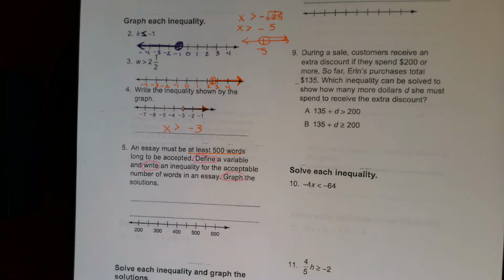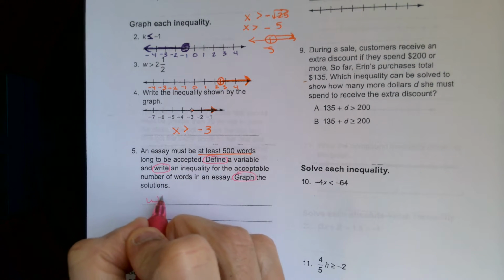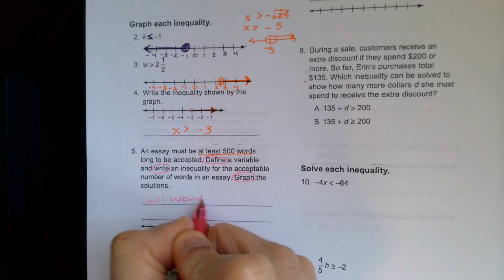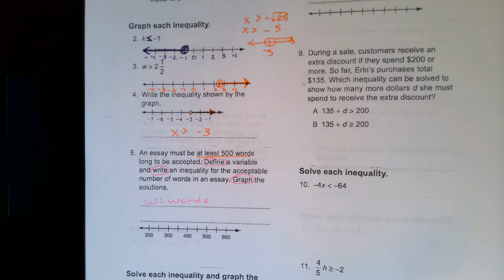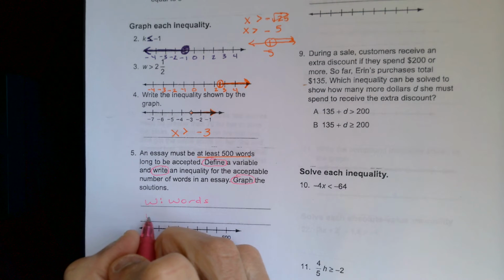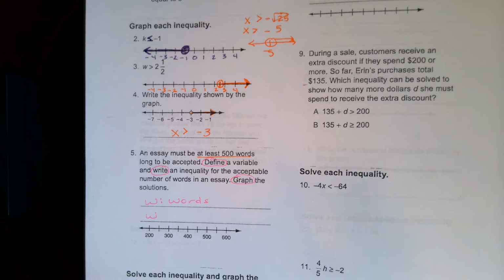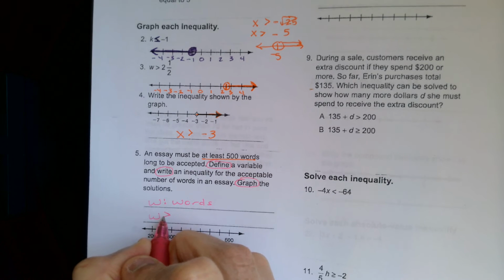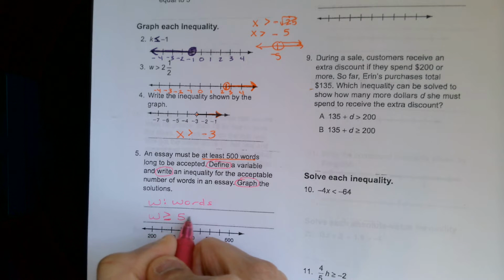So the first thing is I'm going to pick a variable, and I'm just going to call it W because we're talking about words. So W would mean words. Okay, so I have defined my variable. Now I'm going to write my inequality. What does it say about the number of words? It says it has to be at least 500. So can it be 500? Yes. So it's got to be at least, meaning greater than, or it could be equal to 500.